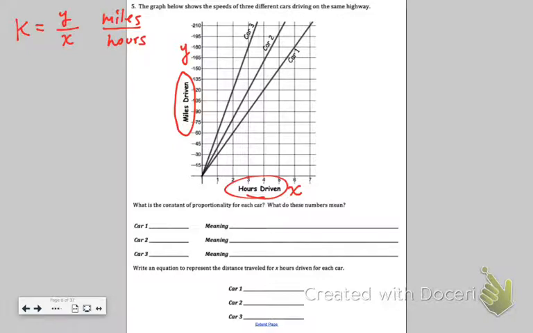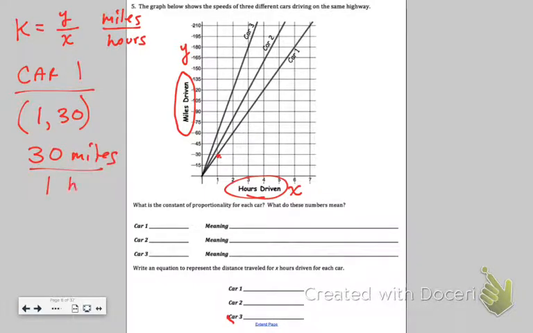For car 1, I see a point at (1, 30). That means for every 1 hour, my car travels 30 miles, or 30 miles in 1 hour, which is 30 miles per hour. So my constant for car 1 is 30.